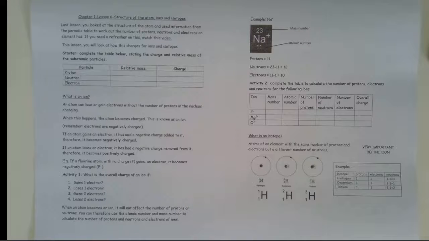Hi guys, I know that some of you have been finding chapter 1 lesson 6 a bit challenging, which is our structure of the atom, ions and isotopes. I've got the worksheet here.